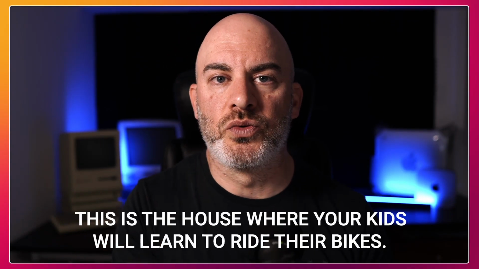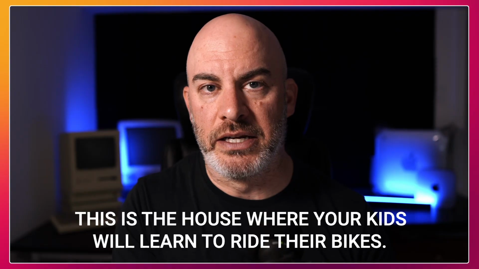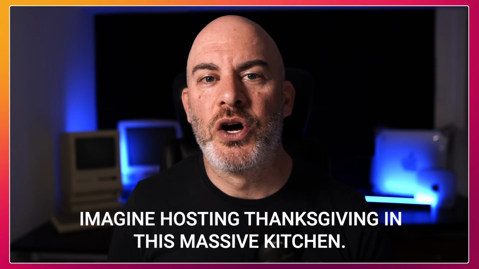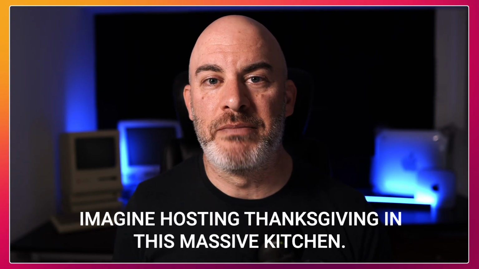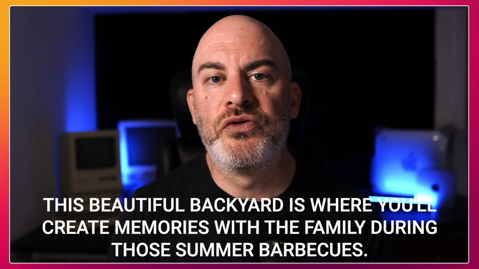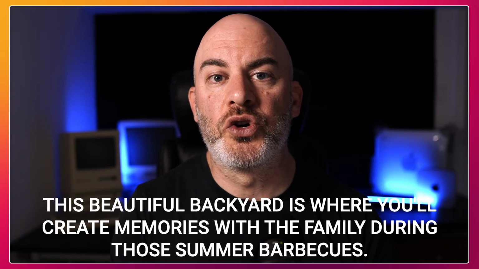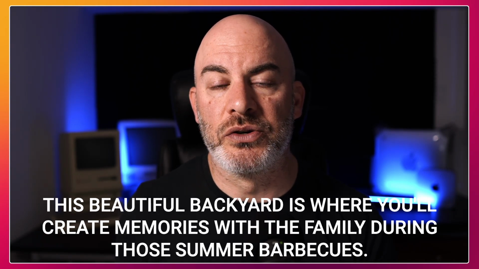Here's a few examples. Instead of writing that 3 bedroom, 2 bath, whatever, try something like this. This is the house where your kids will learn to ride their bikes. Imagine hosting Thanksgiving in this massive kitchen. This beautiful backyard is where you'll create memories with the family during those summer barbecues. Make them feel it. Make them want the experience. Then list the features. Problem number 3 is the CTA, or the call to action.